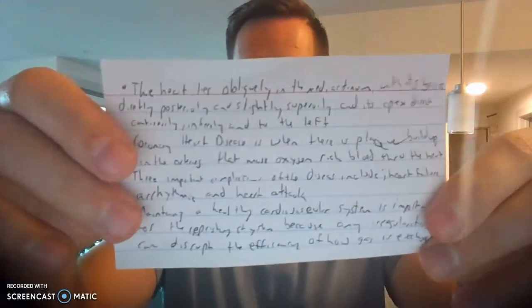Here is my index card to help guide me through my presentation today. So today's presentation is going to be on the cardiovascular system and the respiratory system. These two systems work together to deliver oxygen to the tissues of the body, and it also concurrently removes carbon dioxide from the body. So the two main organs of the cardiovascular system and the respiratory system are the heart and the lungs. They are located in the thorax.